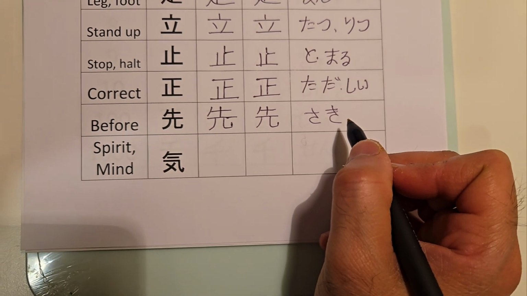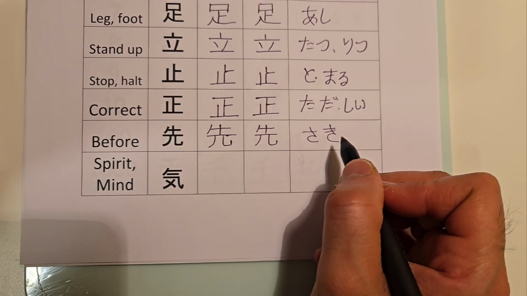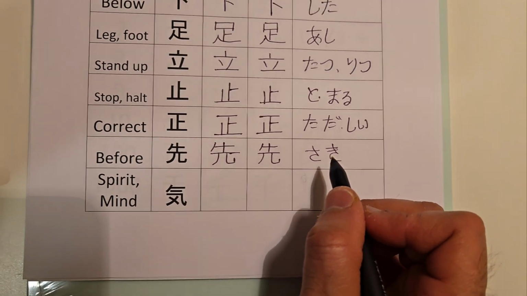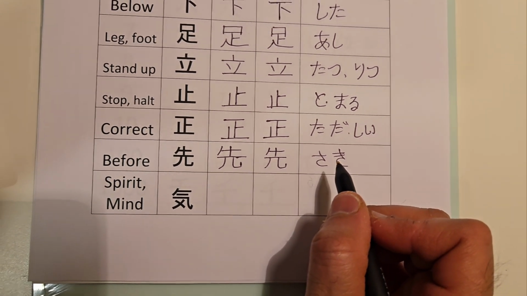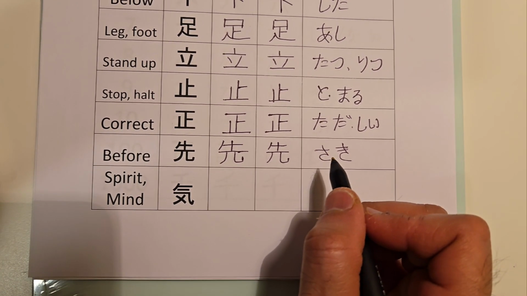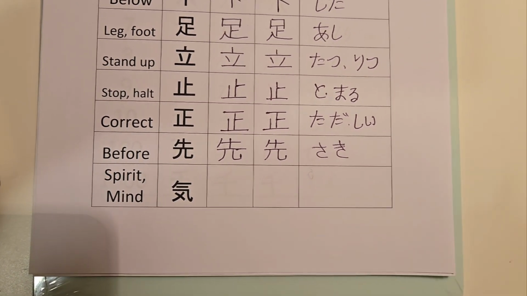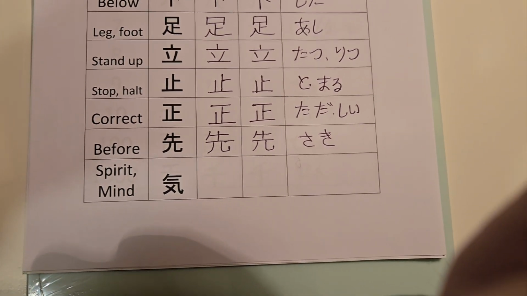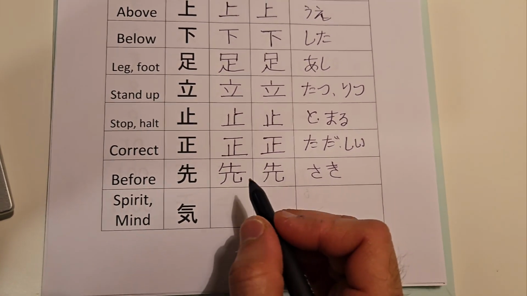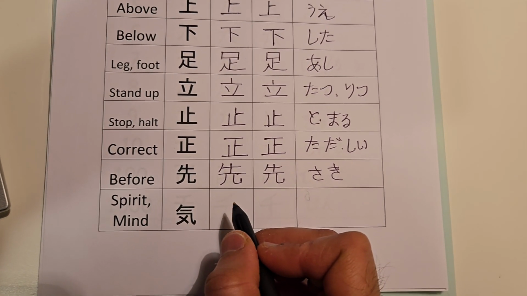There are many readings of each of these characters. We have just taken a handful of them, the more popular or more frequently used ones. Otherwise, every kanji character has many readings in both kunyomi and onyomi.